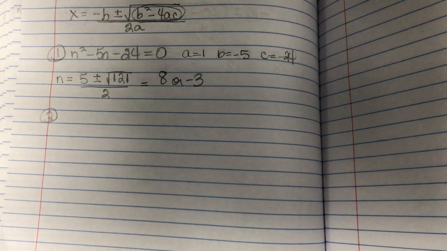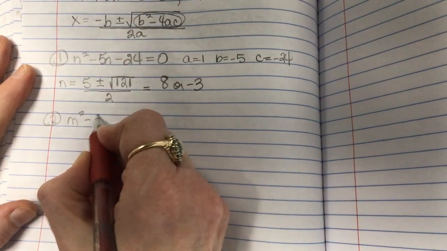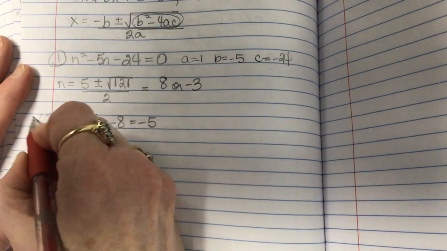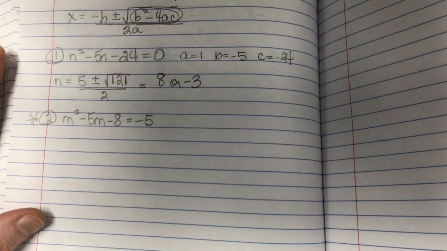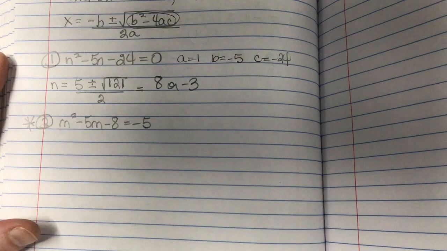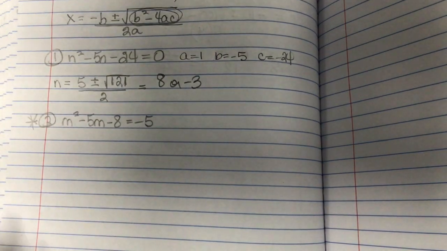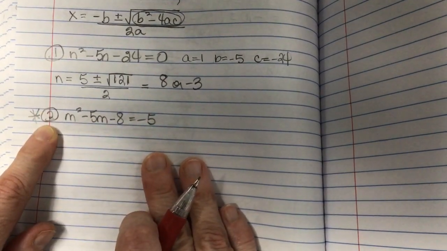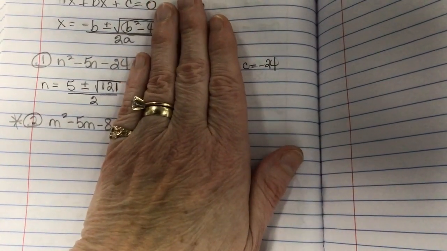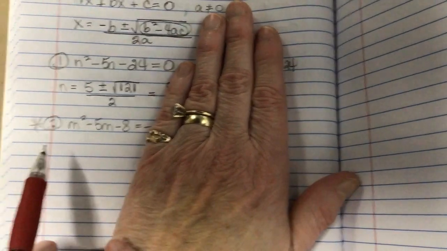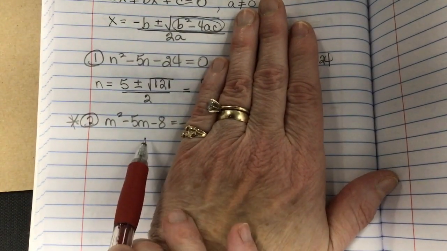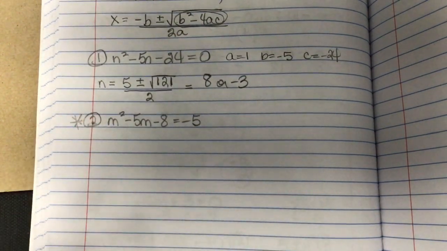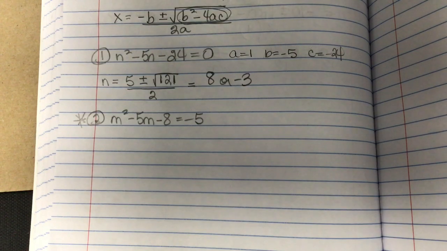M squared minus 5m minus 8 equals -5. Now, you had a couple of these on the quiz the other day. Some of you missed one of them, and I didn't intentionally set it up like that. But anyway, you've got to make sure that they're in standard form. Even if this over here will factor, remember, it's two things multiplied together equal 0. It's that zero product property.